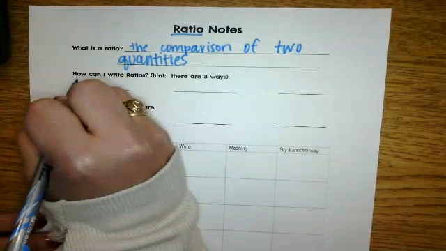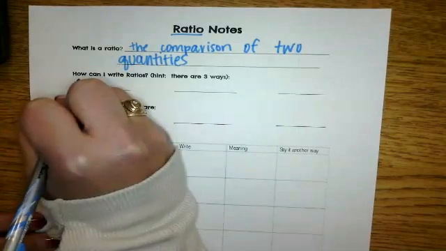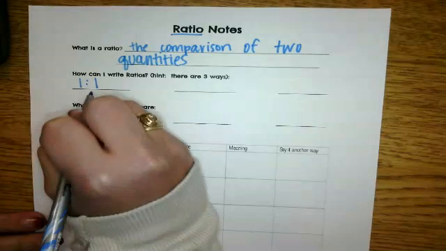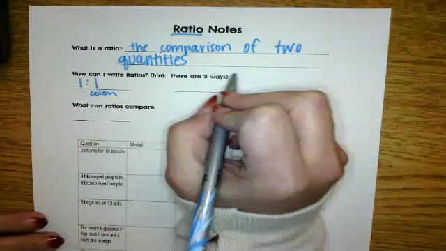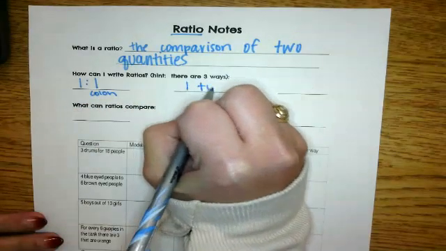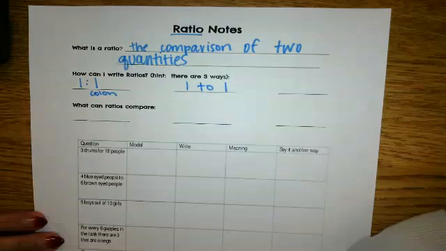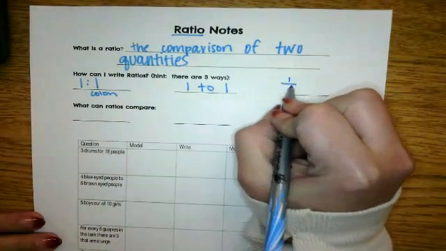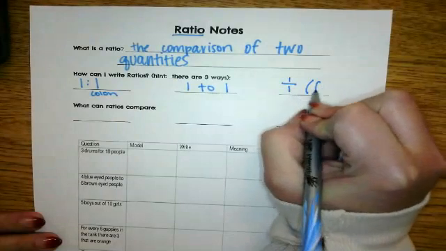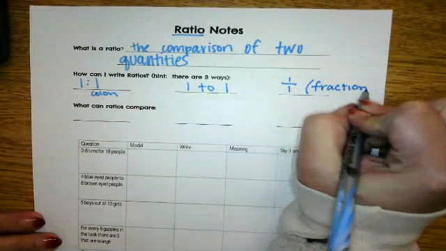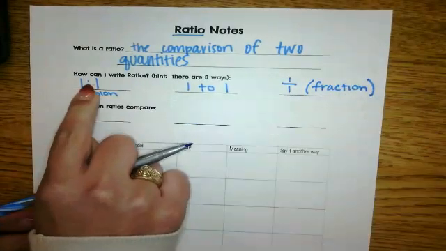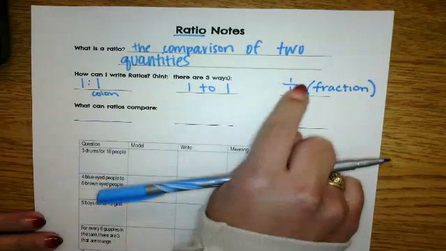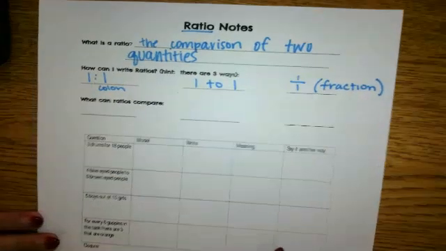How can I write a ratio? We're going to use the ratio 1 to 1. You can write a ratio using a colon. You can write a ratio using the word "to", so 1 to 1. And you can write a ratio using a fraction. All of these say the same thing, 1 to 1. I know it looks like a fraction, but it's a ratio.